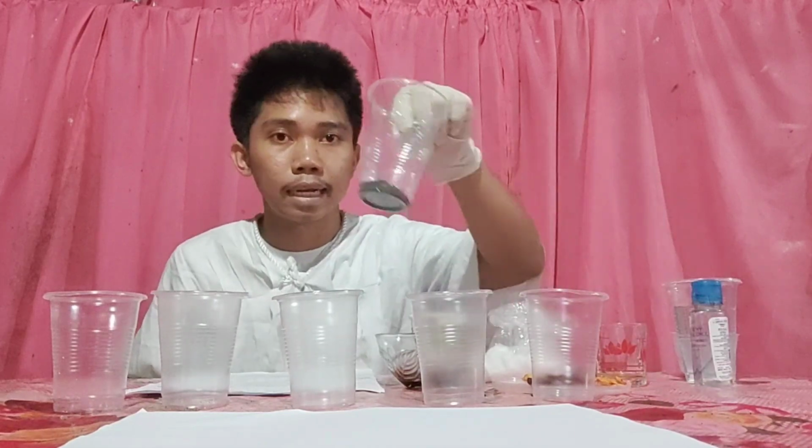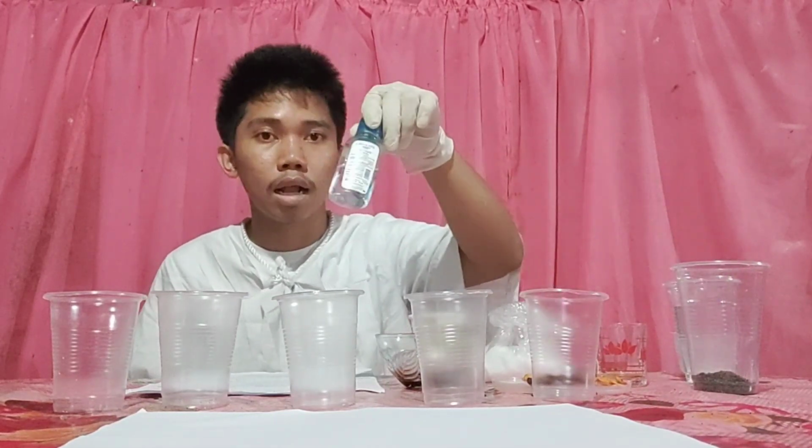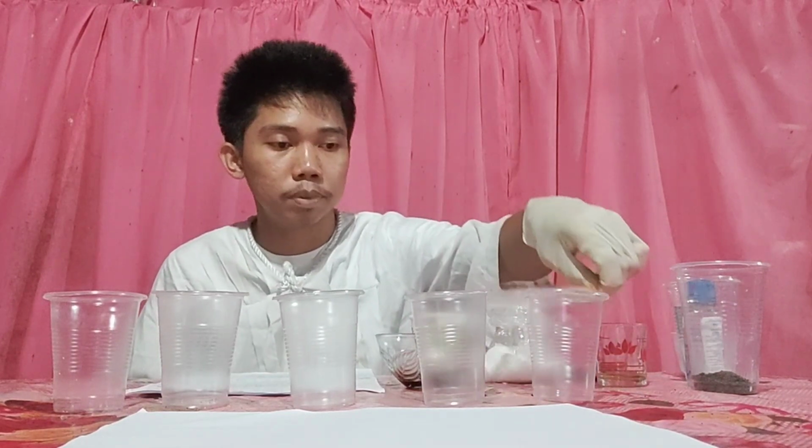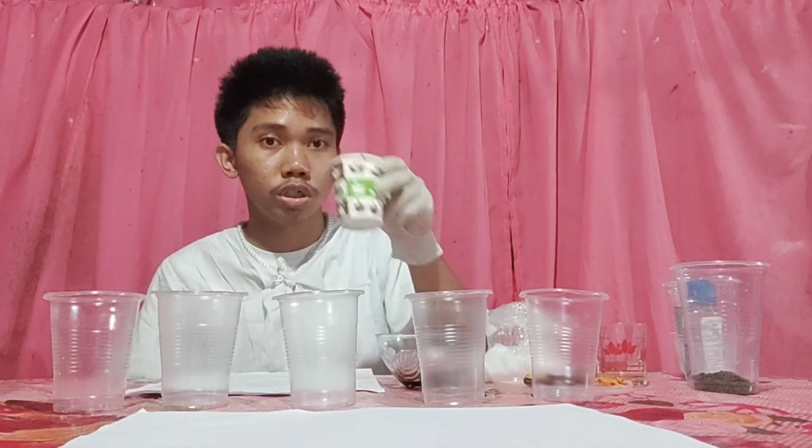The materials that we will use are the plastic cups, soy sauce, salt, oil, sands, alcohol, three varieties of chips, flour, cornstarch, water, pair of scissors, spoon, stone, bond paper, and lastly, our worksheet.